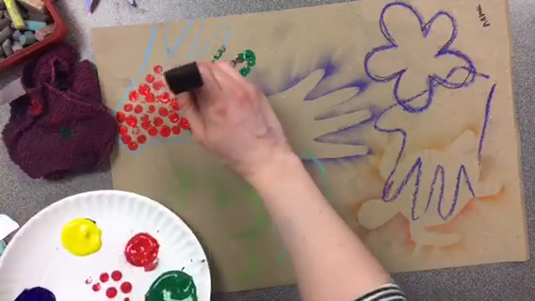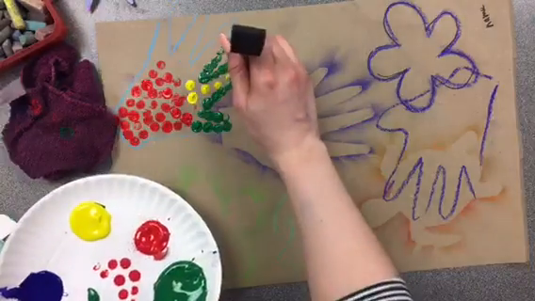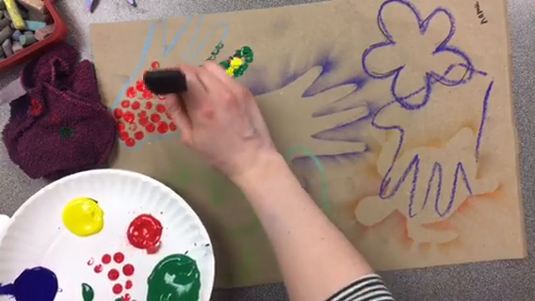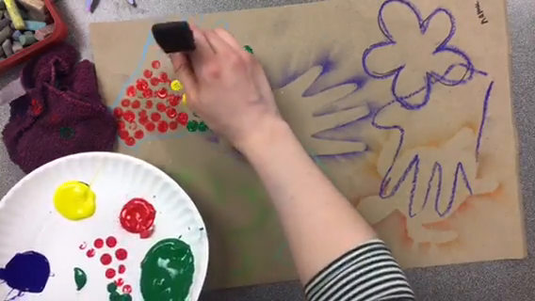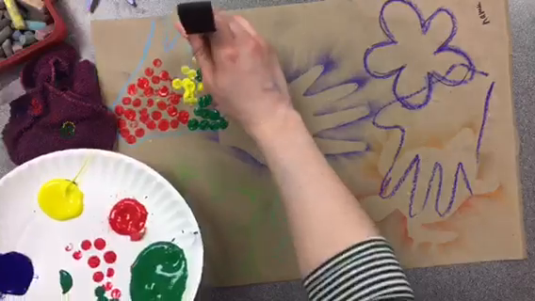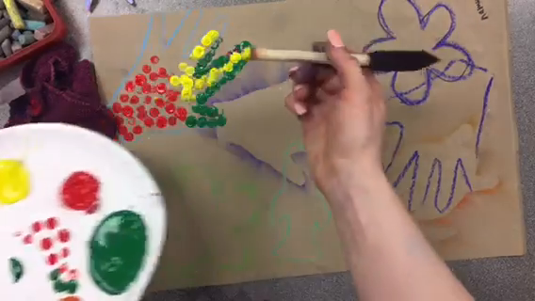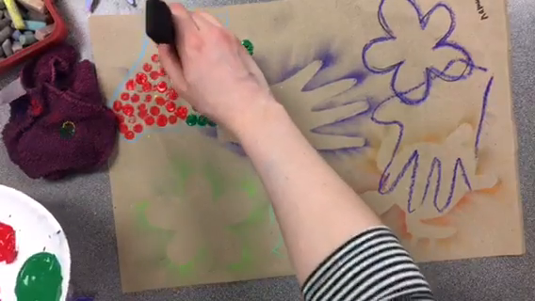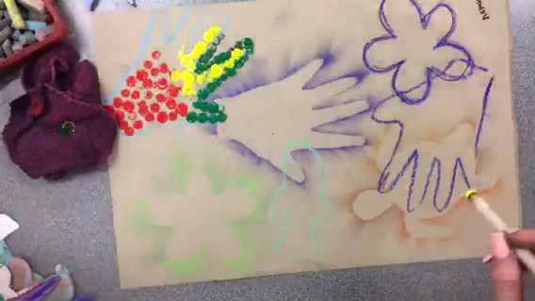I can switch colors again, and I can go on the inside of this outline with the yellow. And I'm going to keep dipping in my paint every time because I'm going to run out of paint here. So I'm going to keep dipping and dipping and filling in my shape. Okay?